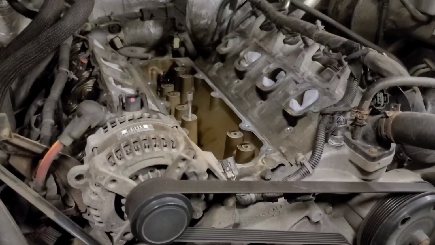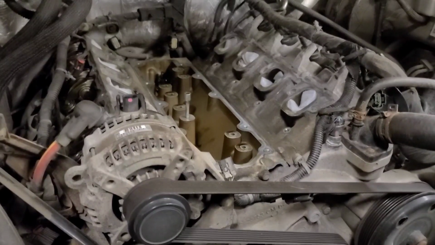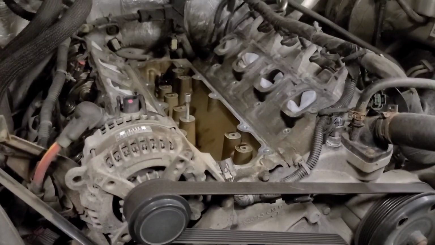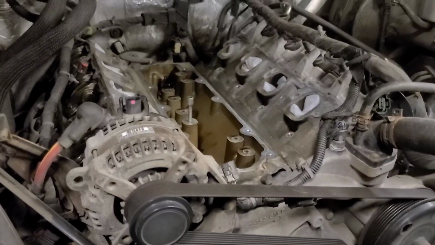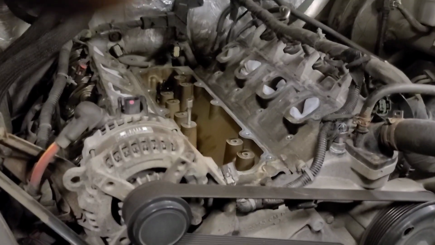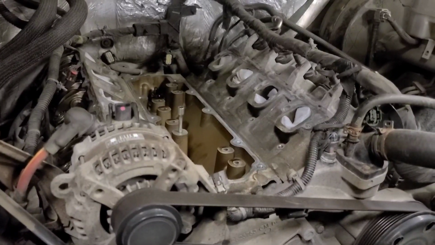Do we just pull one head off? Do we pull both heads off? Do we do a delete? As I said, I've done the electronic version of the delete using AFM Live, but that doesn't remove the mechanical components. So that's it for now. We're going to replace the engine.